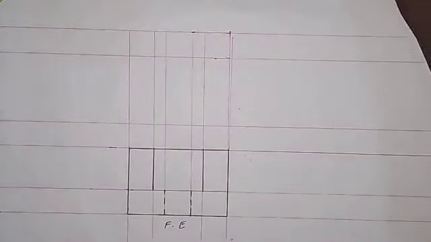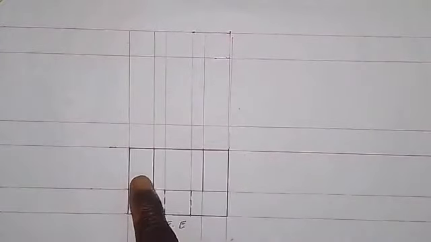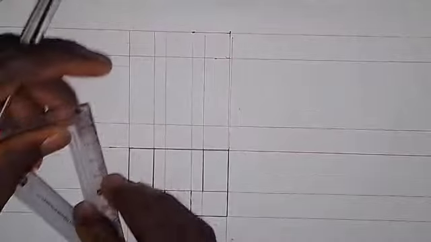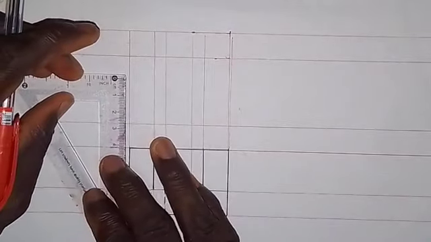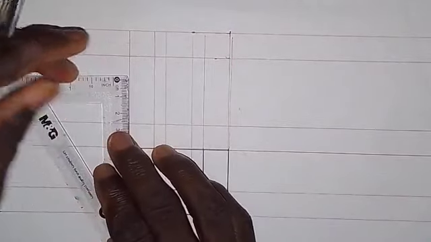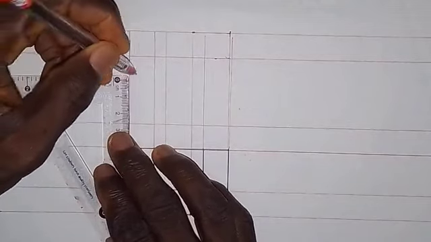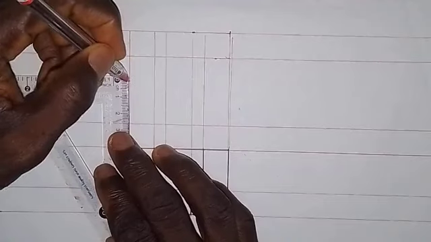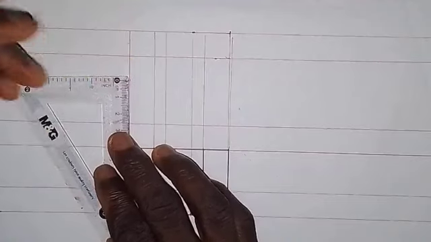So we have to take that measurement. Look at this, this is where we are going to have the rectangle. Then we take a measurement of 25 millimeters up. So this is 25 millimeters here. This is how much shorter it is going to be in the plan.